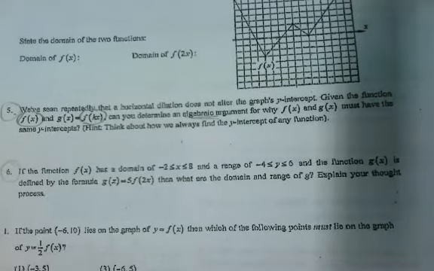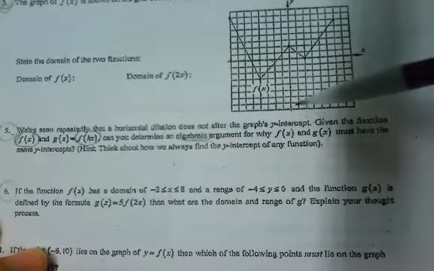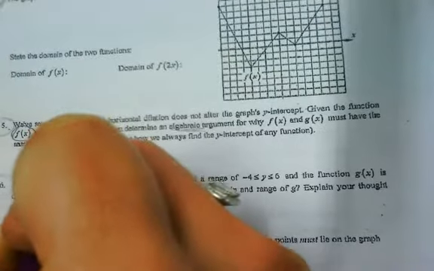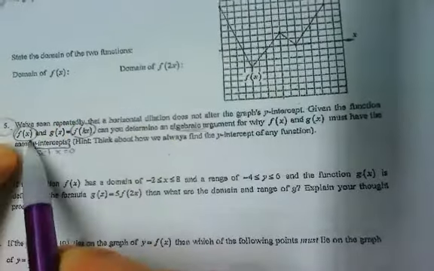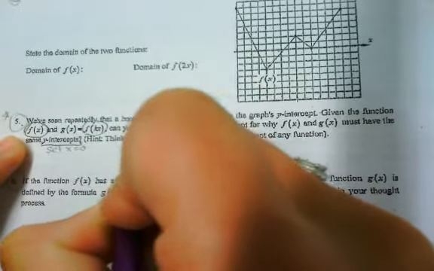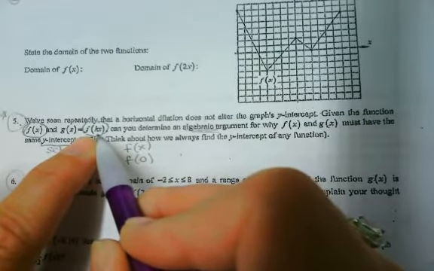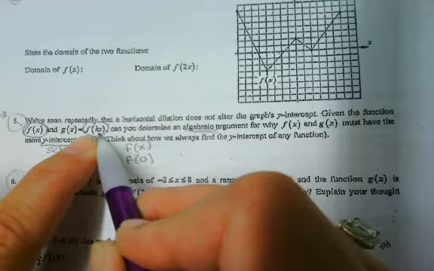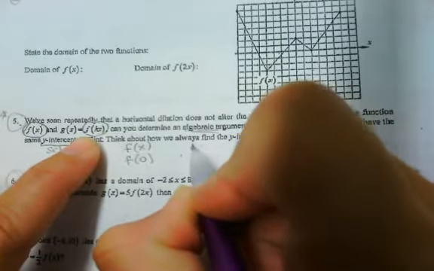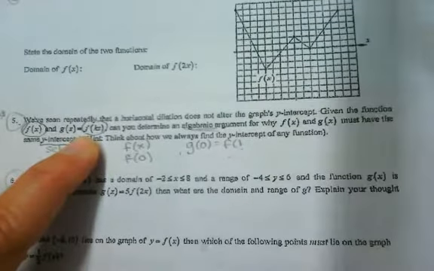Okay, so I think we've talked about this once, but I'll say it 1,000 times this year. To find the y-intercept, you set x equal to 0, okay? Any point that's on the y-axis is going to have an x-coordinate of 0. So for a y-intercept, you set x equal to 0. So if you do that for the f function, f of x will be f of 0. If you do that and try to find the y-intercept by setting x equal to 0 for the g function, it'll be g of 0 equals f of k times 0.